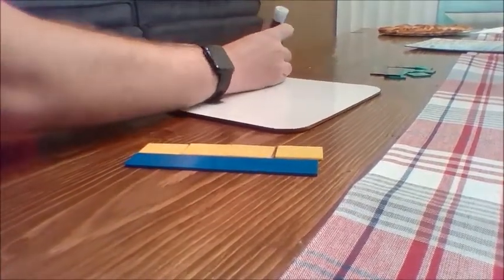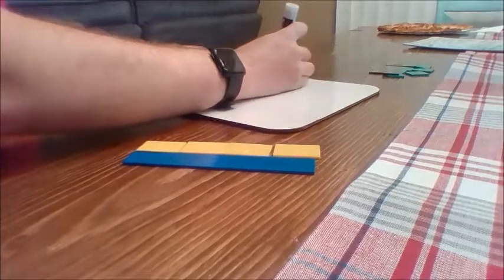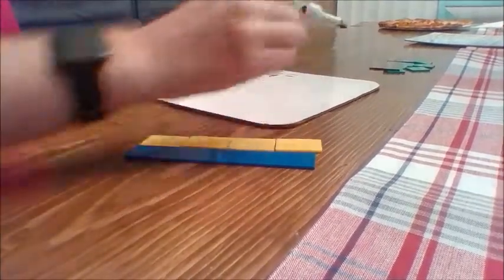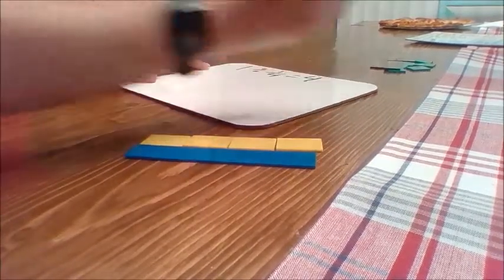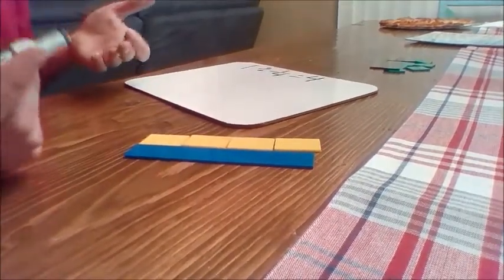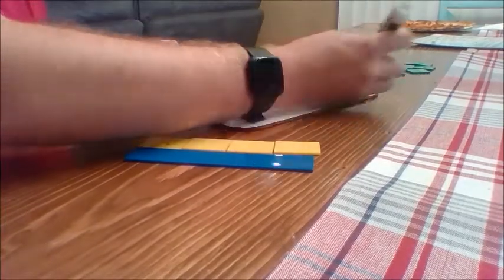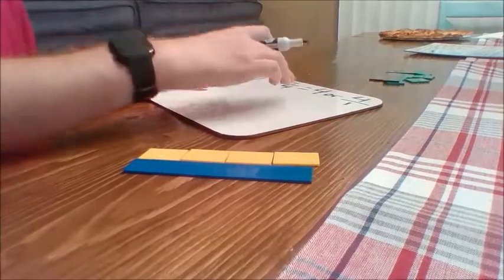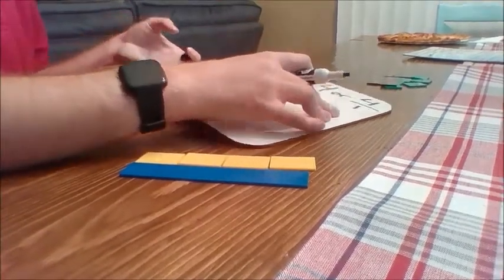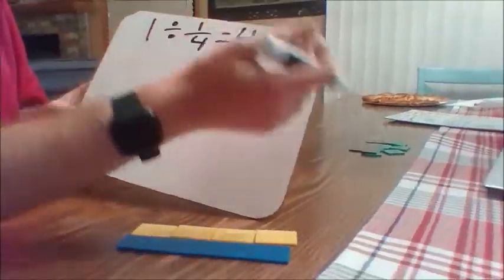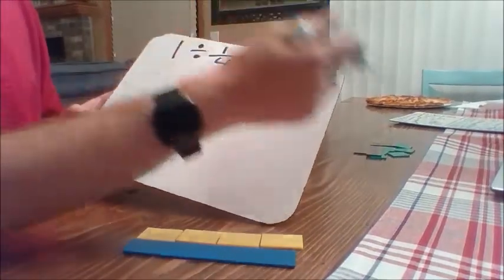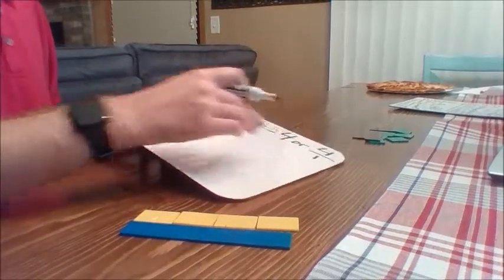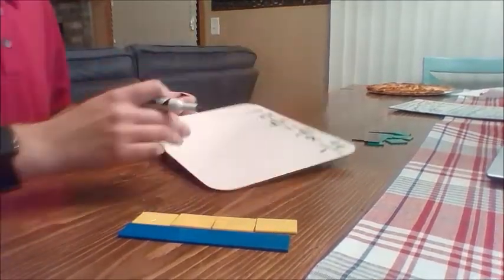So 1 divided by 1/4 equals 1, 2, 3, 4. 4, the whole number 4, or this also means as a fraction, 4/1. It's the same number, just written different ways. We're going to try to look for a pattern as we continue to do this. So just pay attention to this once we get towards the end.